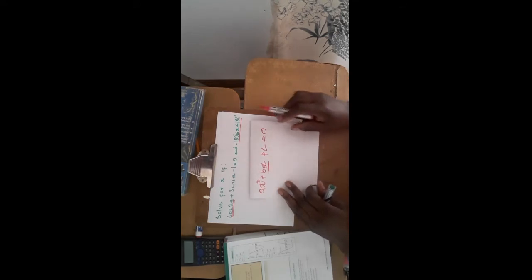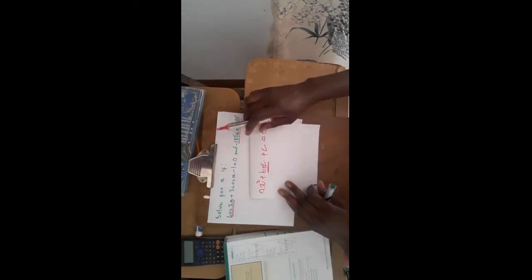If you check here, our 3 cos x is our bx. Therefore we can change our cos 2x into 2 cos squared x minus 1.